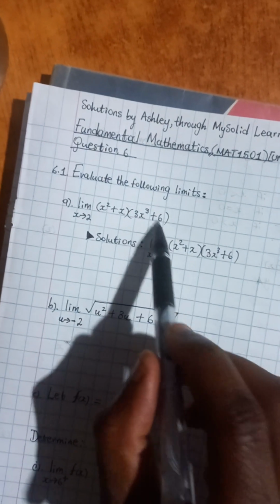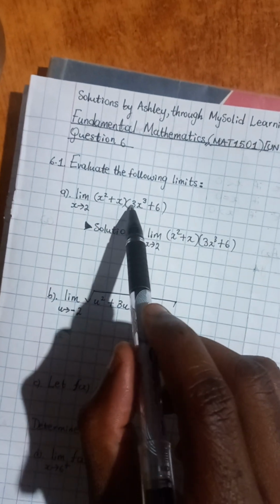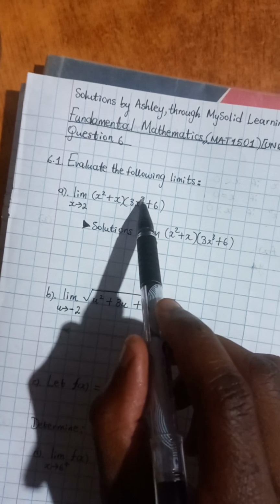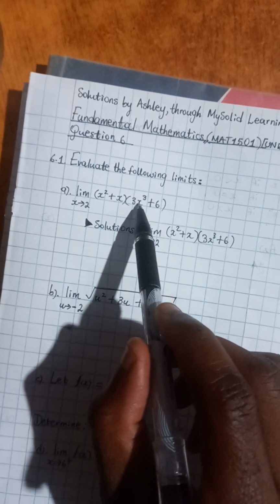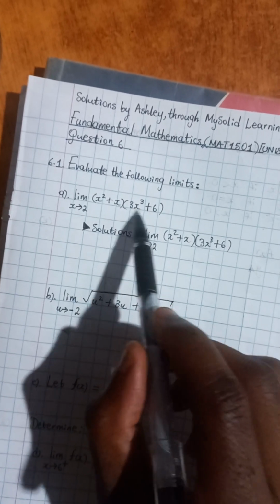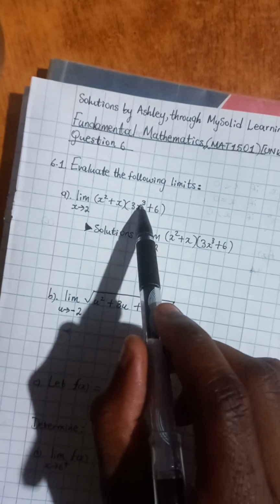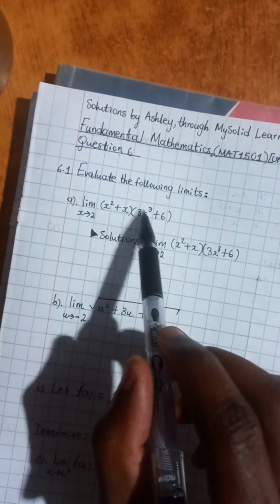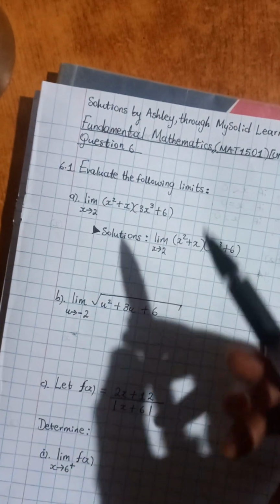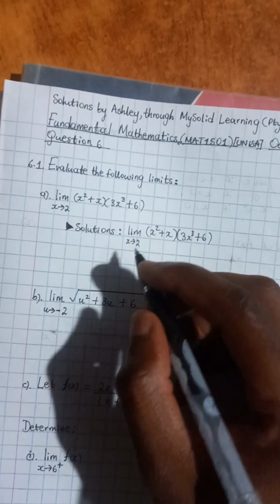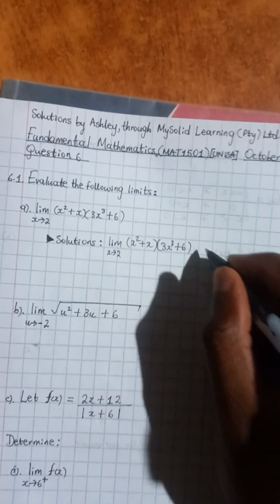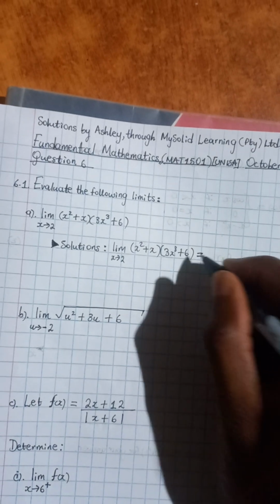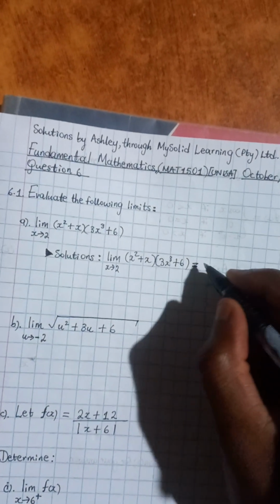Same this side, 6 is positive on its own. If you substitute x with a positive number, the x cubed will always be positive. Multiplied by 3 is still positive. Adding 6, still a positive result. Positive multiplied by positive is still positive as well. So this is a direct substitution. Solving this without even having to multiply the brackets out, you can just substitute directly.